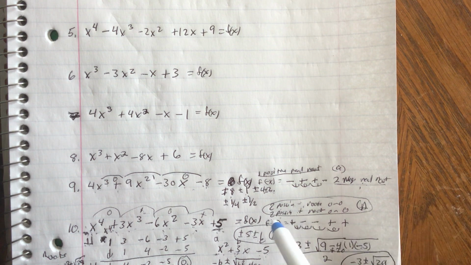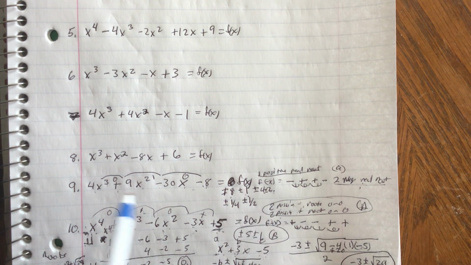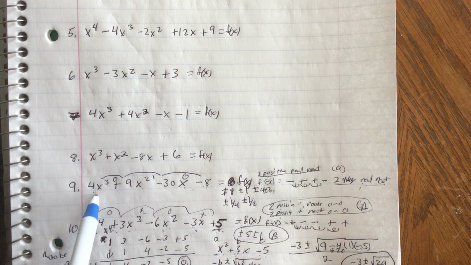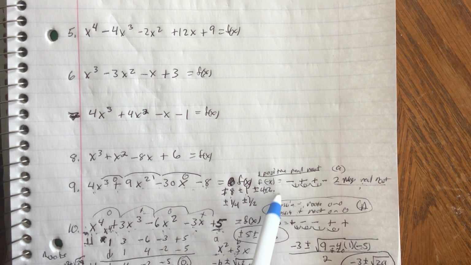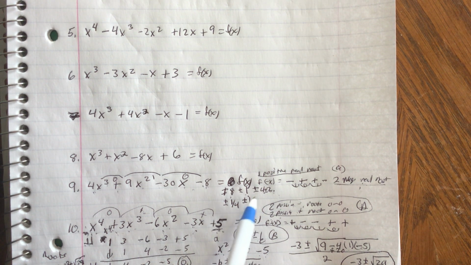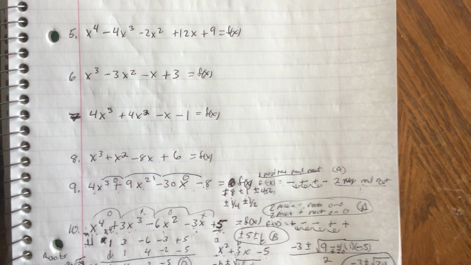Okay? Now, the other factor of 4 is 2. So I could divide each of these factors by 2. But think about that. 8 divided by 2 is 4, which I've already listed. 1 divided by 2 is a half, which I've already listed. 4 divided by 2 is 2, which I've already listed. 2 divided by 2 is 1, which I've already listed. So these are all possible values that I could synthetically divide by and maybe get one of them to come out with a remainder of 0.